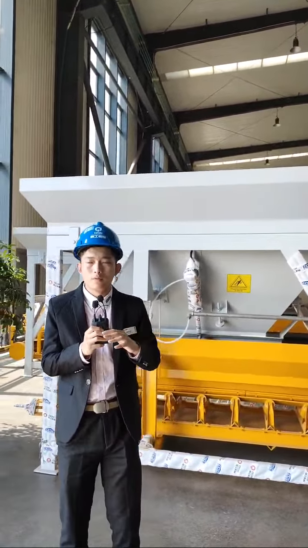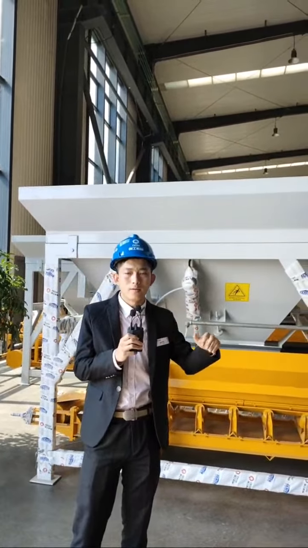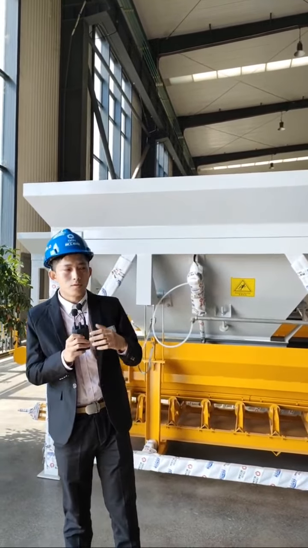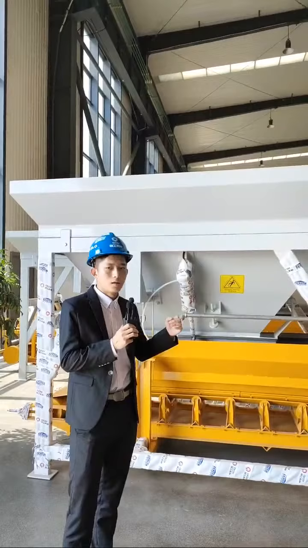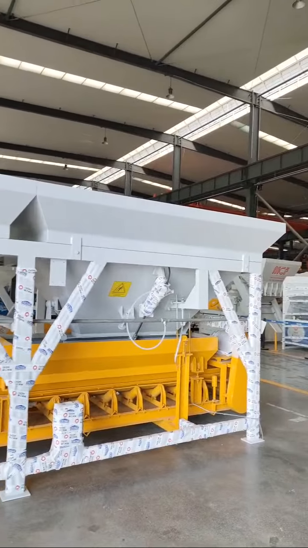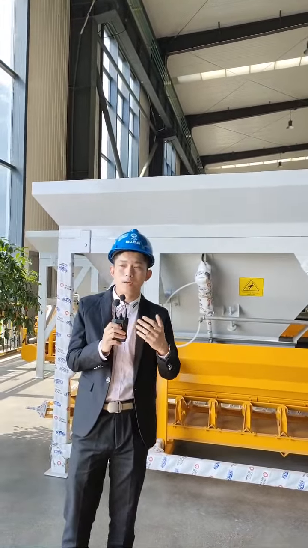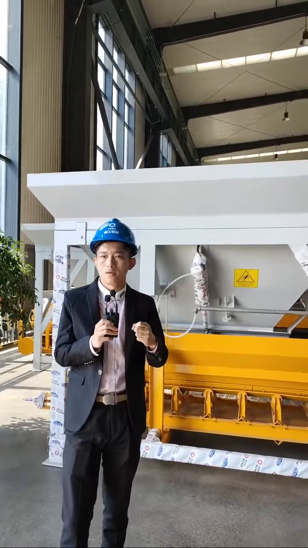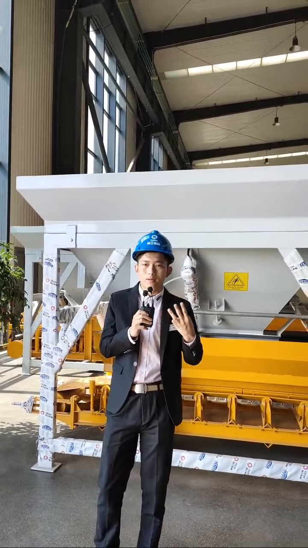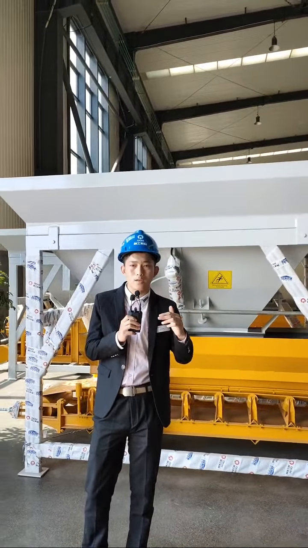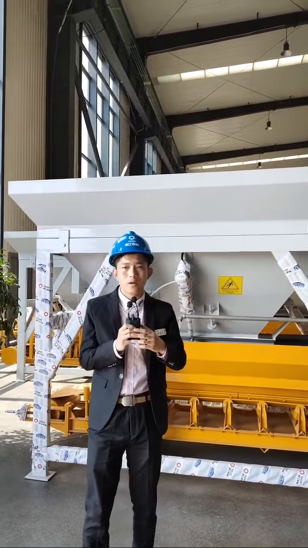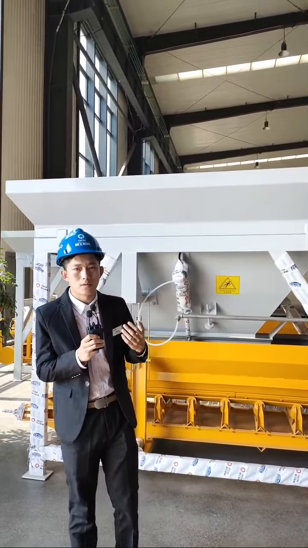For example, if you just need sand and gangue, you just need a two bins batcher like this, because you just have two kinds of raw materials. But if you have to use crushed stone, fly ash, and sand to do the block making, you have three different kinds of raw materials, so you have to choose a three bins batcher.